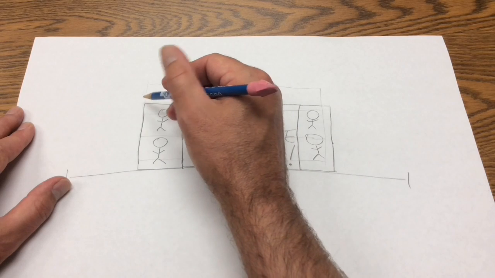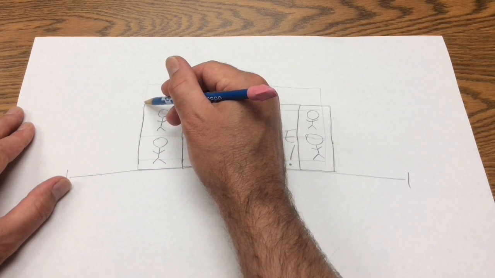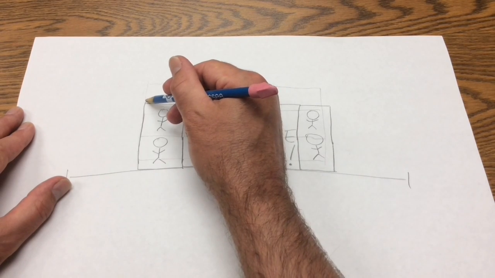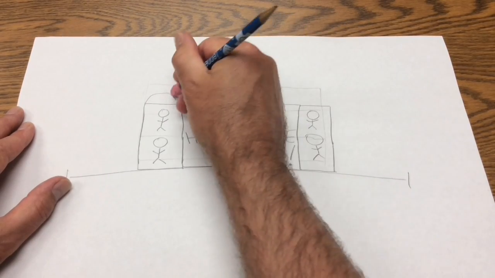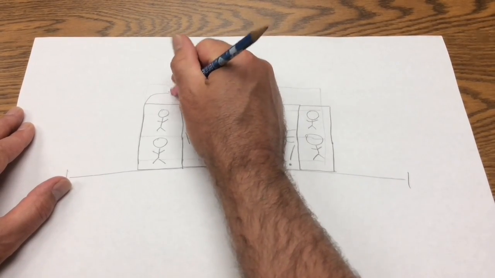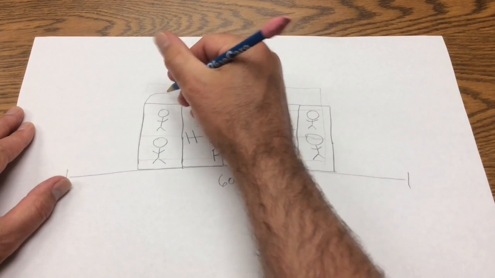And I think I may add some scallops, which are basically just little half circles, to some of these to give it a little bit different look. And I can always change my mind and go back later and do something else.